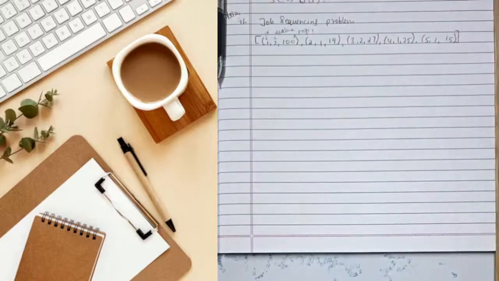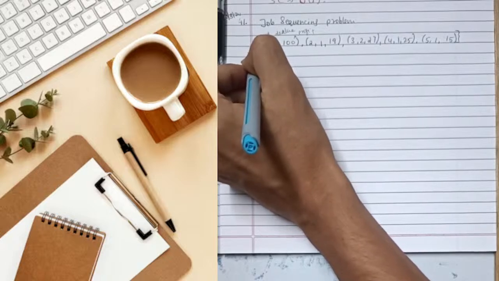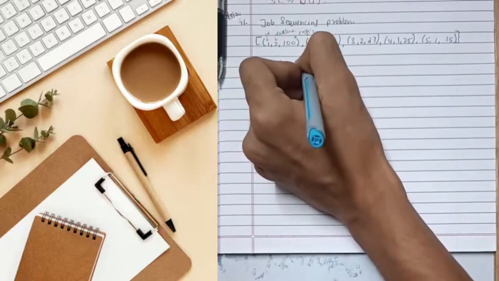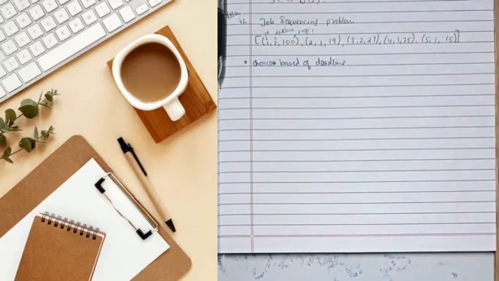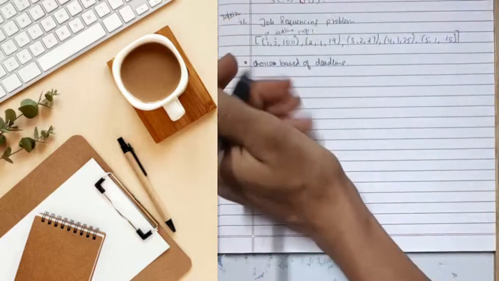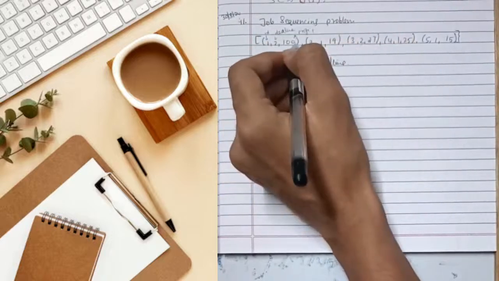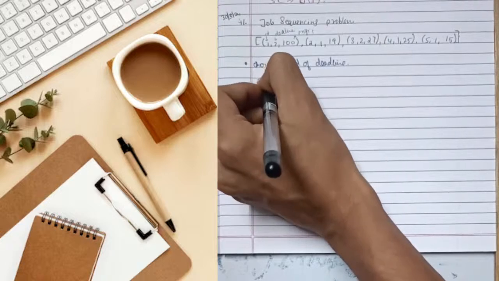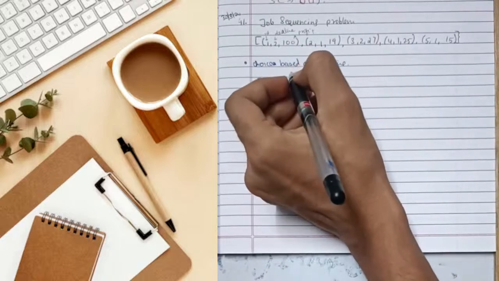So how the thing will begin is we have to make a choice based on the deadline. So this is clear to us. So let's solve this question. We will check which has the maximum profit. That is the first thing. So what we are going to do is sort the jobs based on the profit.